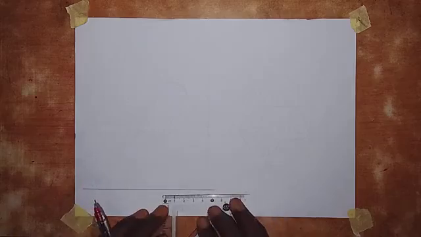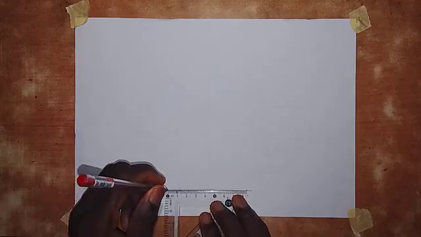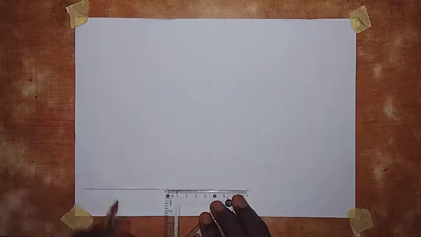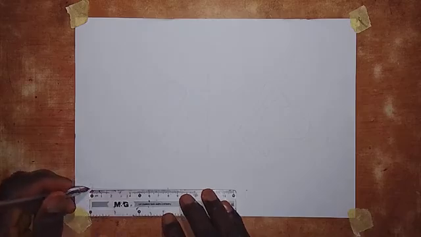Now what we are to do first is to draw a horizontal line like this. Okay, so we are going to construct the square first. So for the square, I'm going to take a measurement of 50 millimeters from this end to this side. Then I'm going to take a measurement of 80 millimeters again for the rectangle, from here to this side. So this is the length of the rectangle.